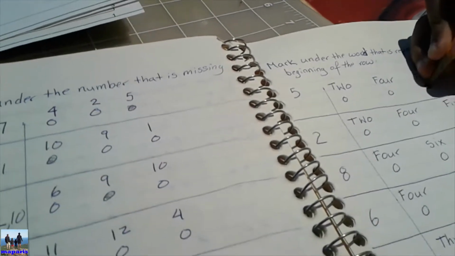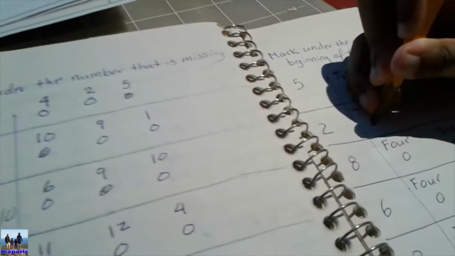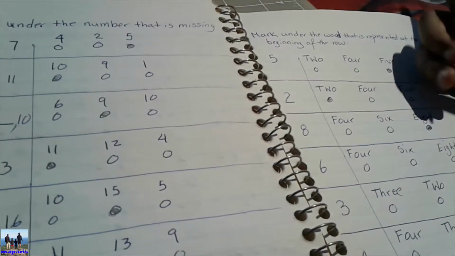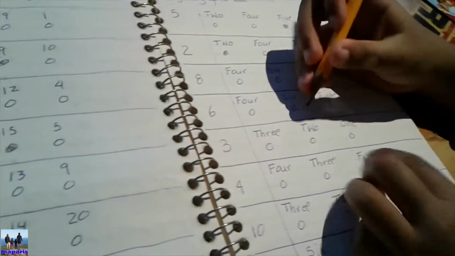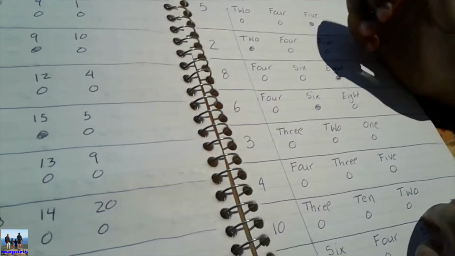F-I-V-E. Oh, yes, that's it. Mark under the word that represents. Represent means that shows what this is. Okay, 2. Good. We're gonna, how many did I do? I don't know. 8. Okay. Next. Good. Okay, that's it. Let's leave the rest.